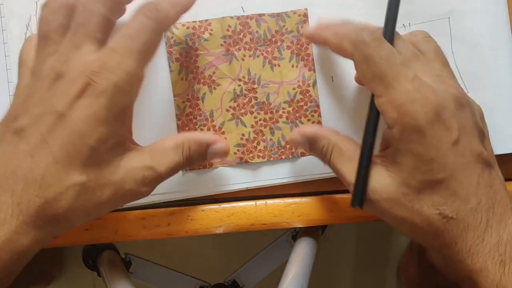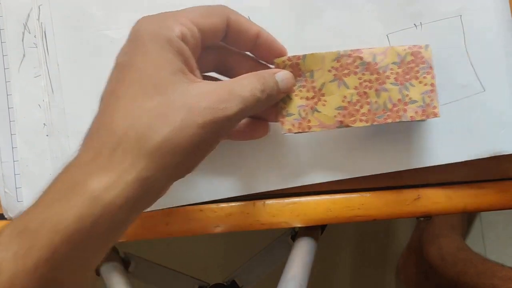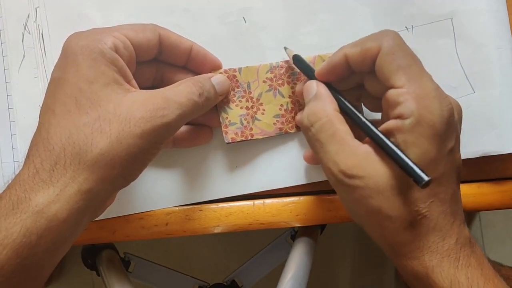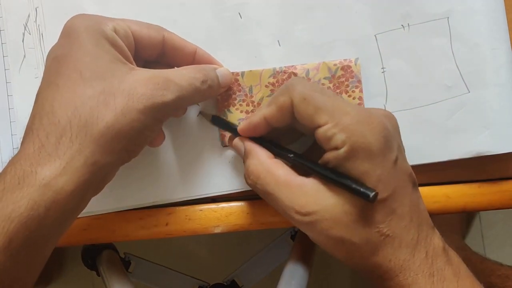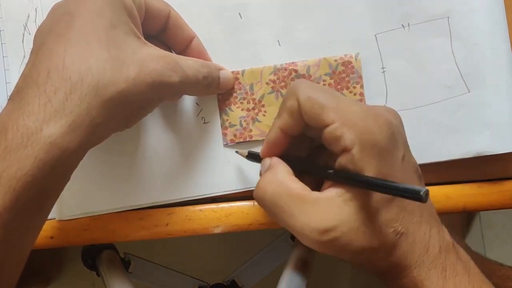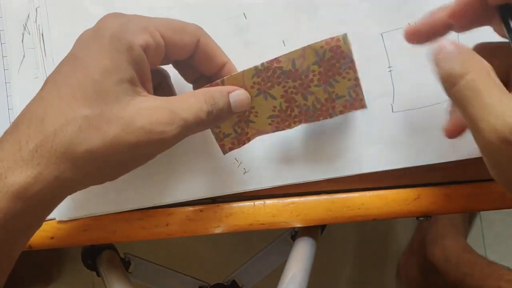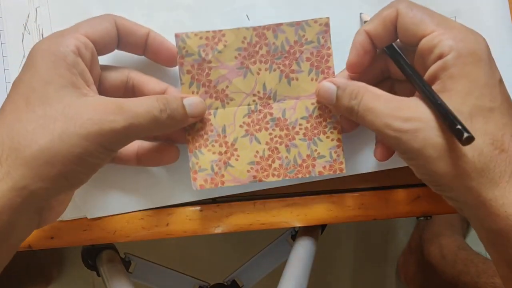How is that possible? If you do this, this is half the area, no doubt. But hey, they are not the same. This is twice as this. But the area is for sure half because it is 1 times 1 by 2. Right? This is 1/2. But I want it to remain a square. How can you do that?